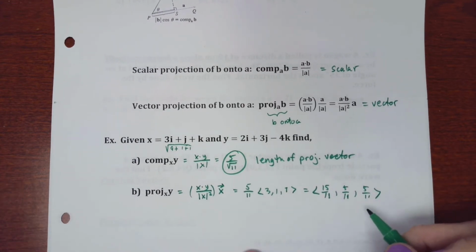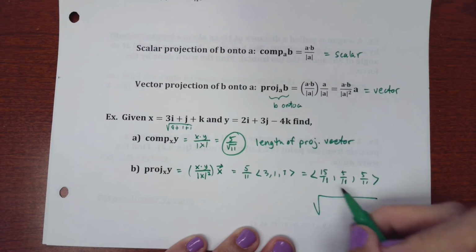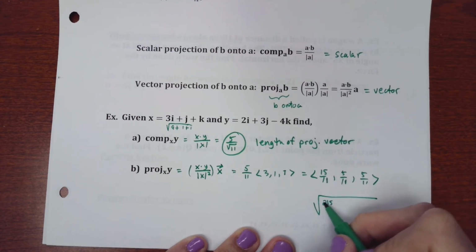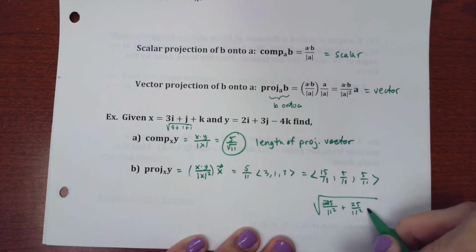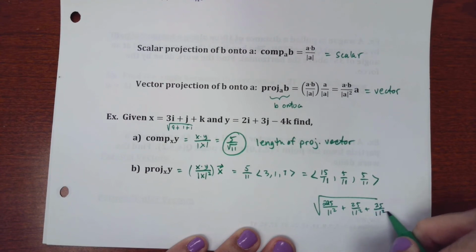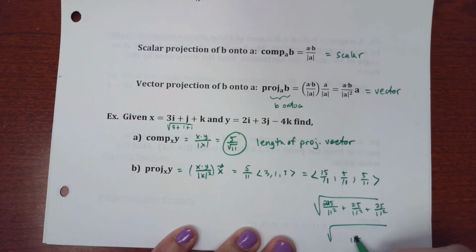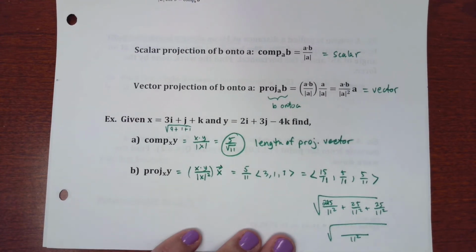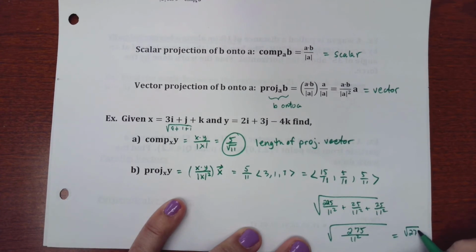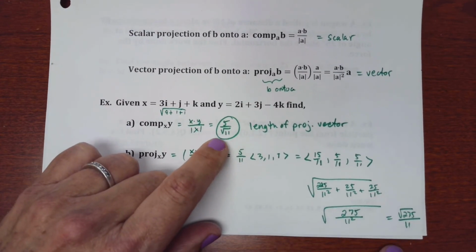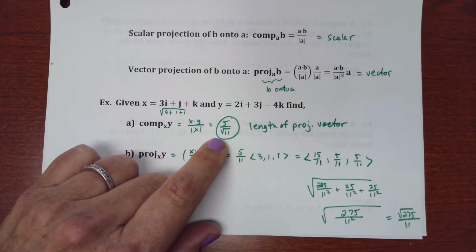So if you calculated the magnitude, the length of this thing, the square root, if I square this, so that's 225 over 11 squared plus 25 over 11 squared plus 25 over 11 squared. So I would end up getting 11 squared on the bottom. If you add these together, what's that? 275, right? Yeah, okay. So I have the square root of 275, and then the square root of 11 squared would be 11. So if you rationalize this right here, it will turn into that, okay?